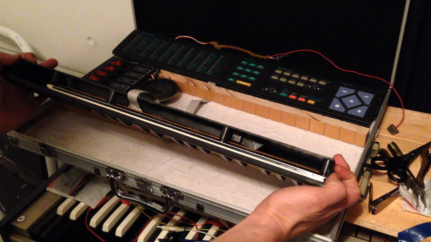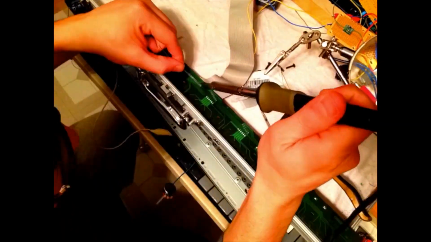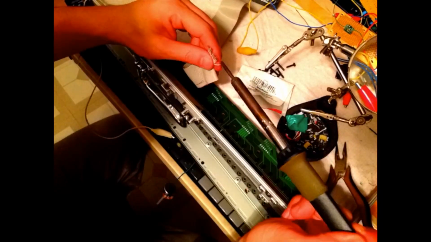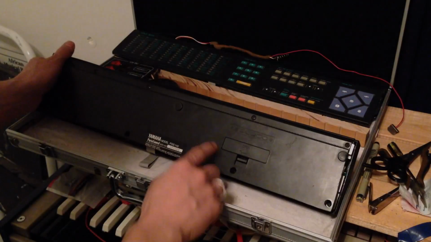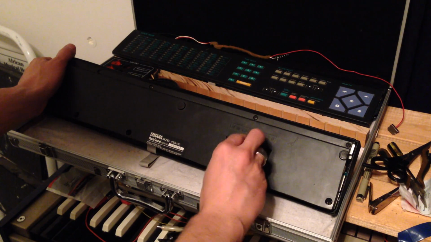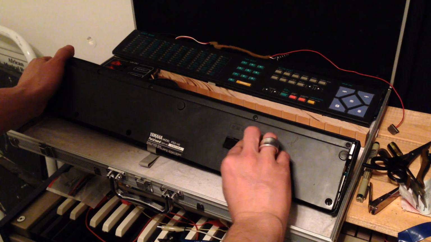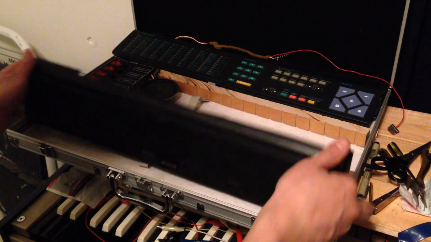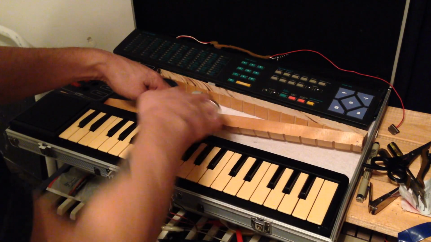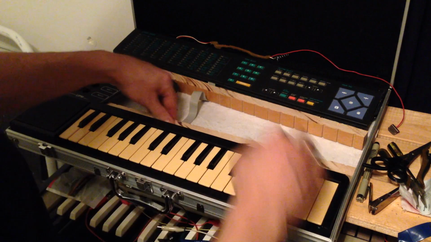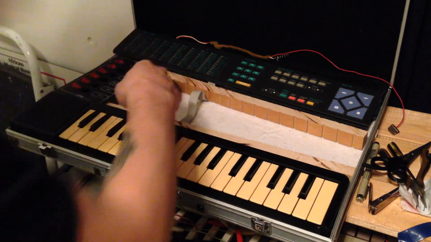I'm going to put a back on it. And that's good because the battery compartment's here, so I don't need another battery compartment. I can just use this one right here. And I cut a little slit right there so this ribbon can slide freely underneath.